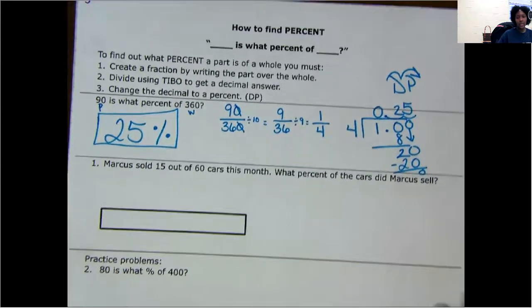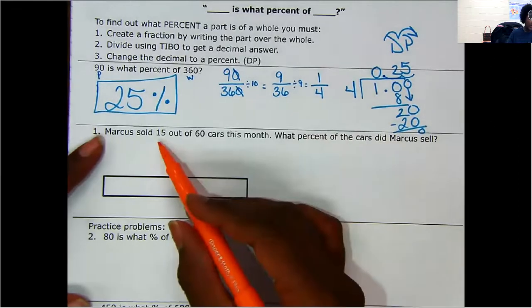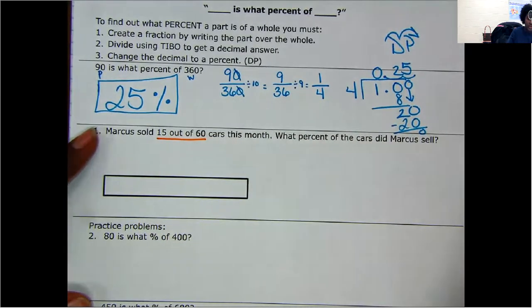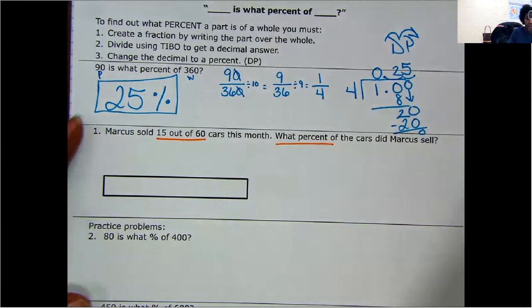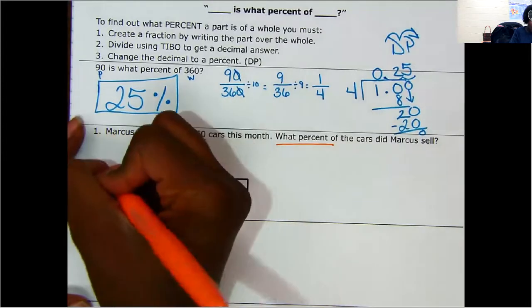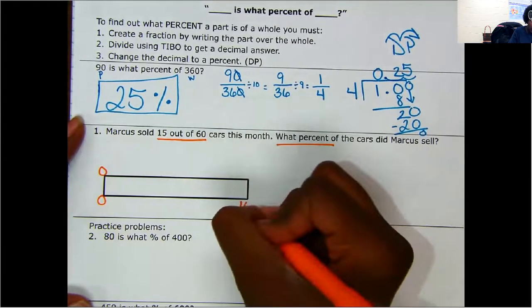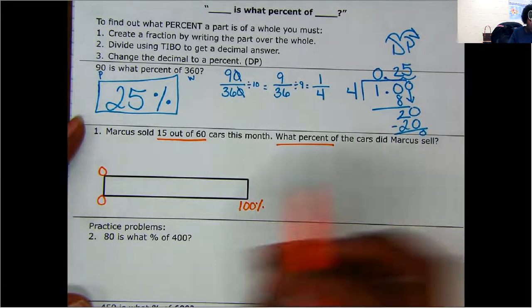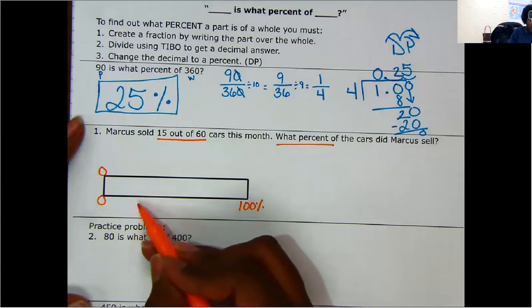All right, let's look at using the percent bar, trying to solve for a percent. Marcus sold 15 out of 60 cars this month. What percent of the cars did he sell? Well, remember, when we're using the percent bar, here's our zeros. Our percents are always on the bottom, okay? We're looking for a percent, so I know whatever I'm looking for is going to be on the bottom.